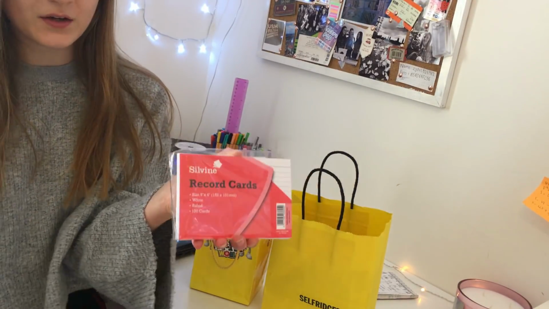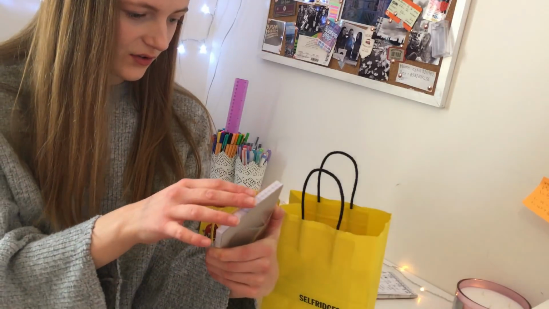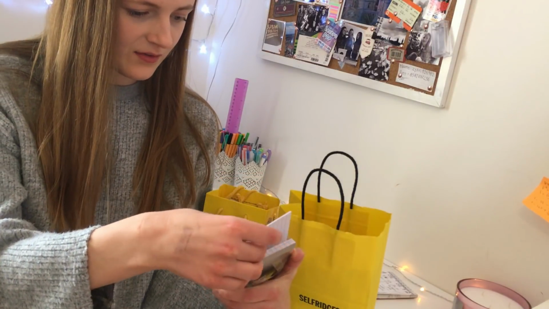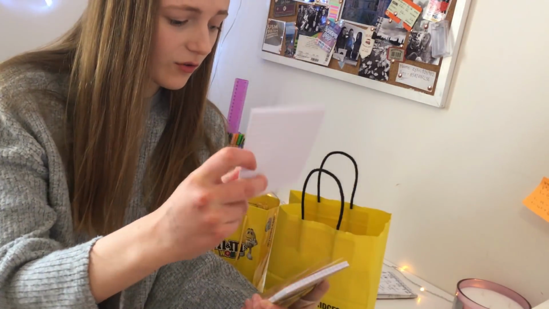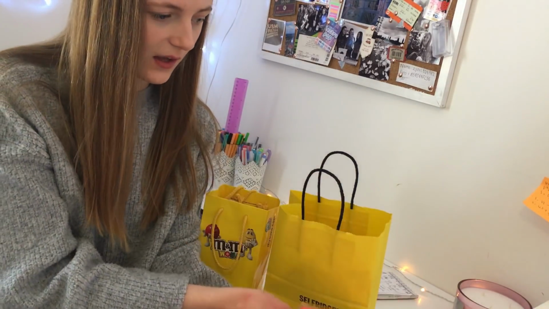These are the Sylvine record cards. You can buy them for £1 in Wilko's, so I'd recommend these. They're quite big and they're not coloured, so they're not too distracting, and they're cheap, and I mean, what can go wrong with these? Those are good. I'd recommend these, and they're a good size as well to get a lot of information on.